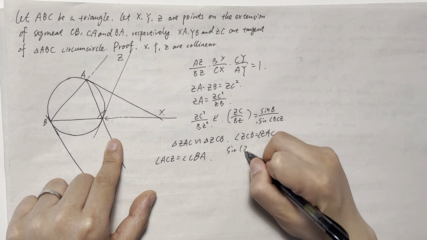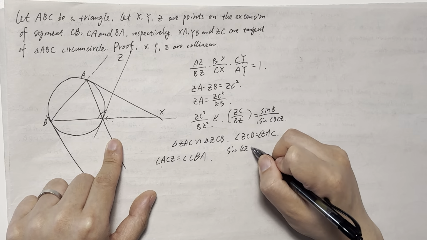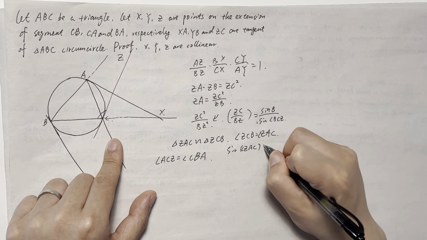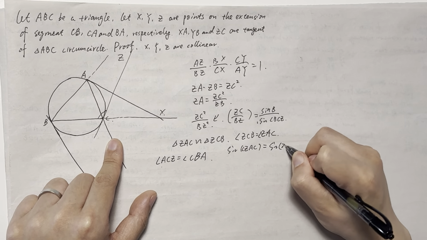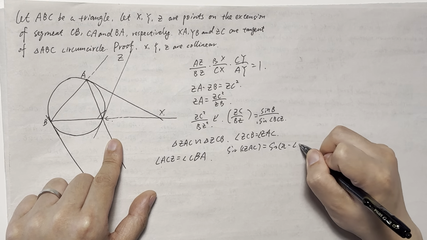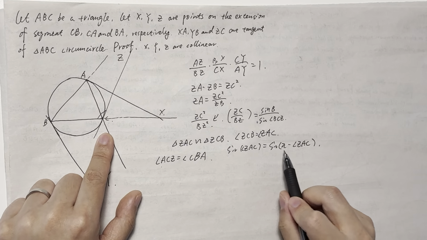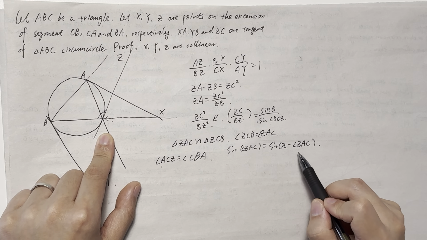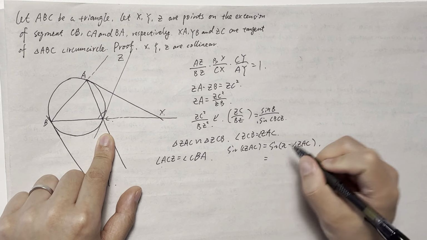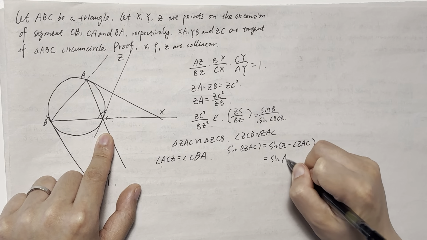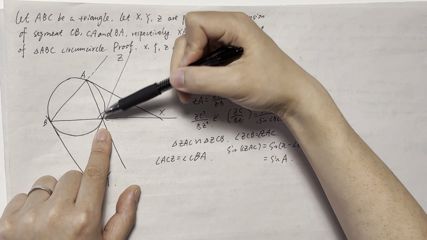The sine of angle ZAC equals the sine of pi minus angle ZAC. And the sine of pi minus angle ZAC is actually sine A, right?